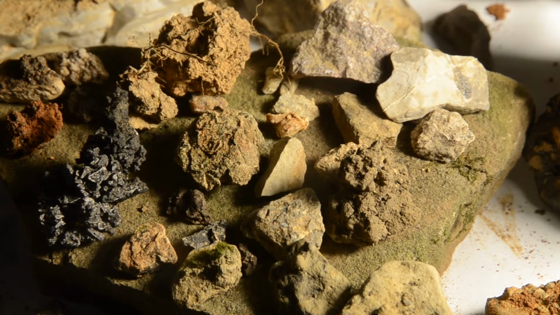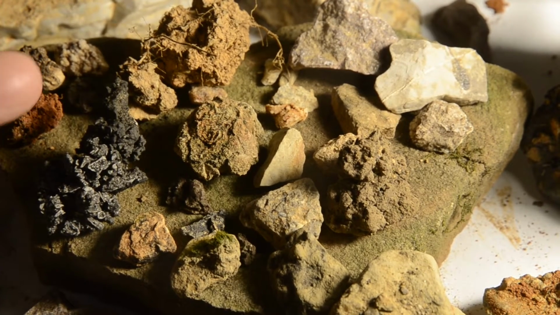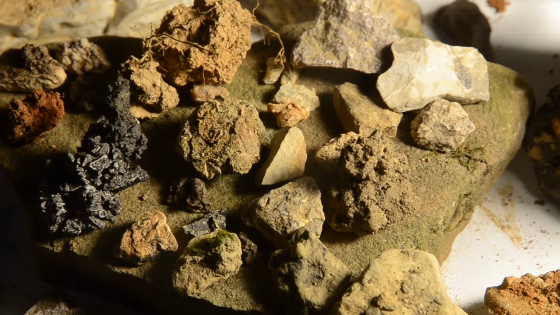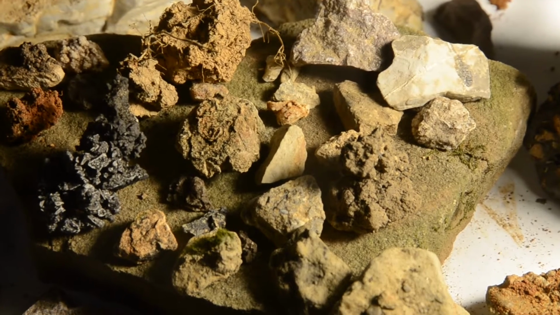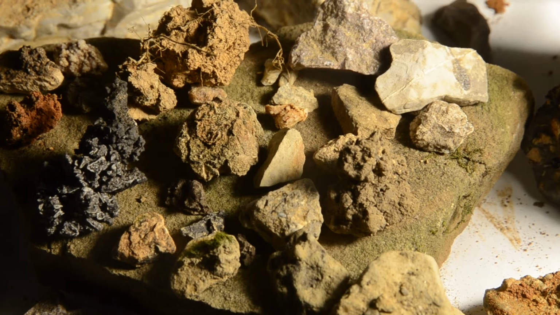But here's some little ones. These are just little, like, there's my finger. You know, they're real small. These are all little blooms and things. I like them.